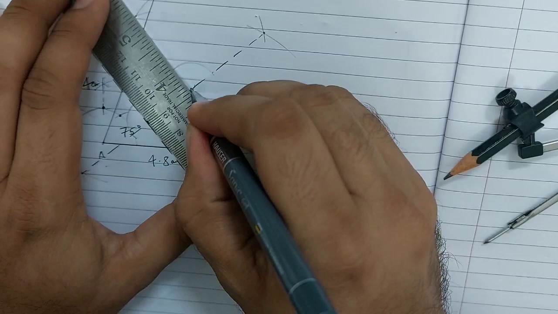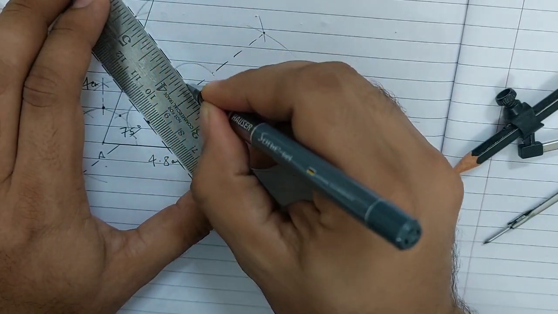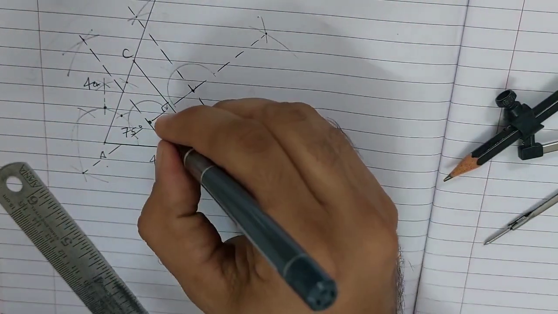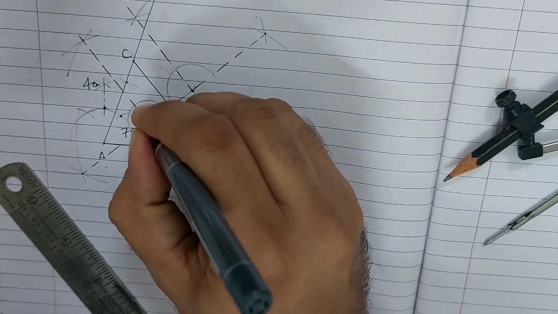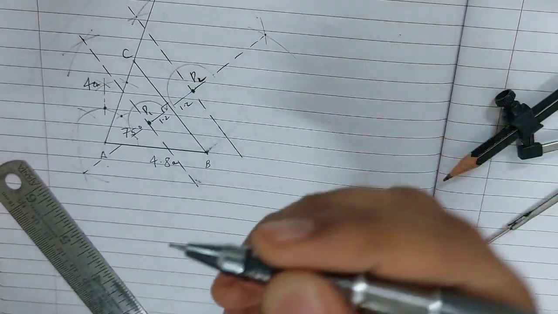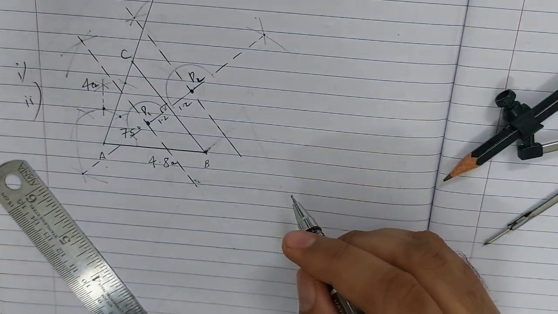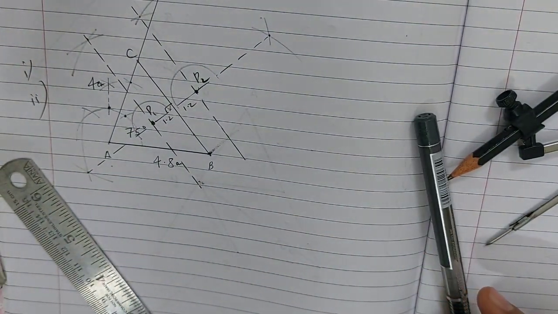Mark the point. Did you get the point? So this is 1.2 and this is 1.2. So this is P1 and this is P2 as they wanted. So that's Roman number 1 and Roman number 2. Brilliant. Now the 23rd sum.